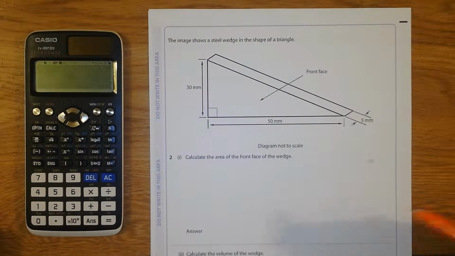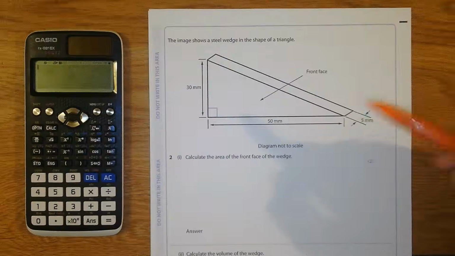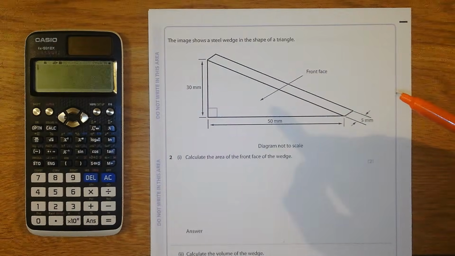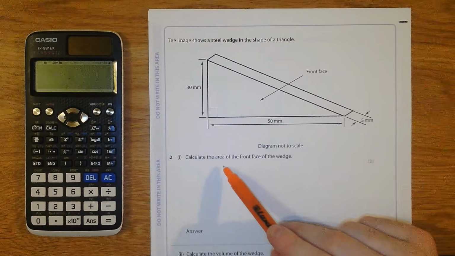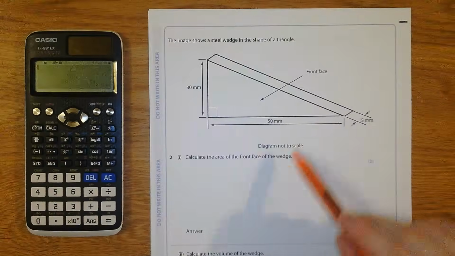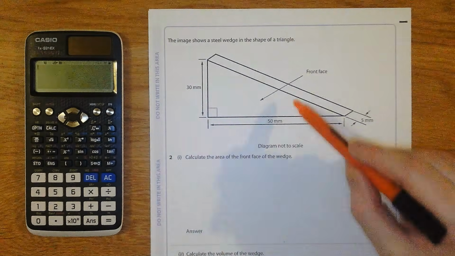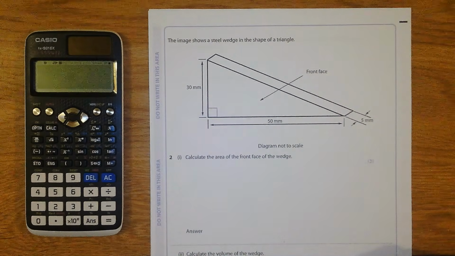Question 2. The image shows a steel wedge in the shape of a triangle. Calculate the area of the front face of the wedge. The front face is indicated, this triangular face nearest to us on the diagram.